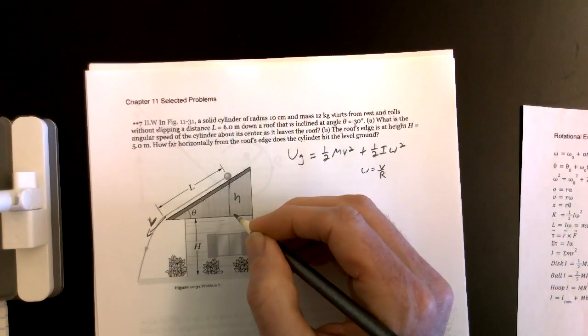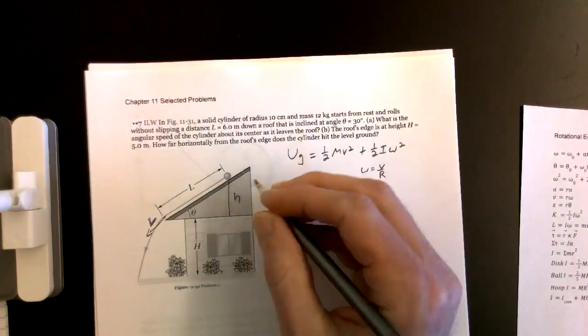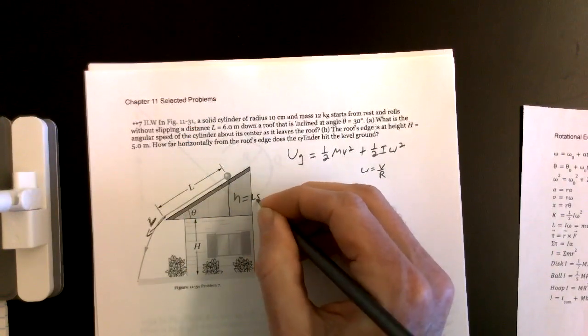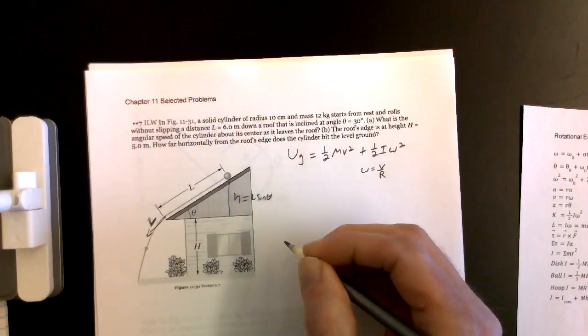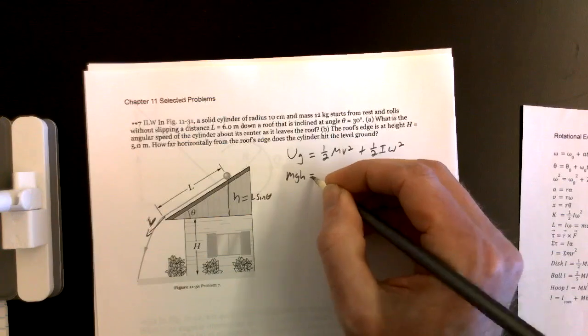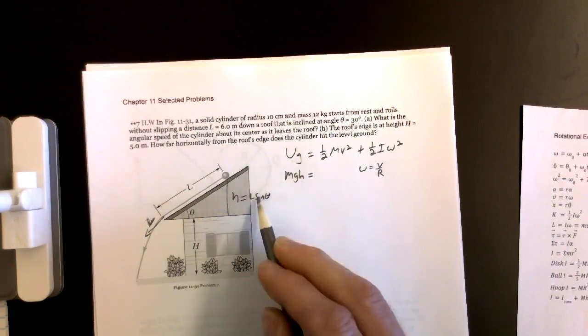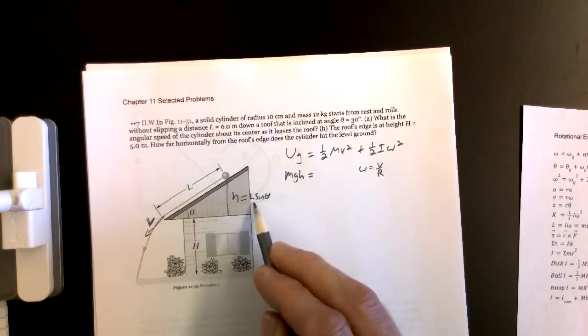We have to figure out what's this height right here, this h, and to figure out the h, we just really have this L times the sine of this angle. So it's L sine theta. So this is mgh over here. Good. That's what the gravitational potential energy is. So I'm just going to leave it as h for now, and you can plug in L sine theta later on.